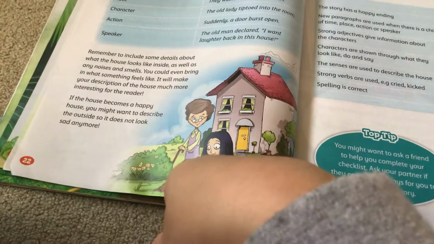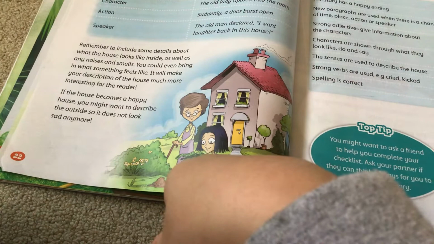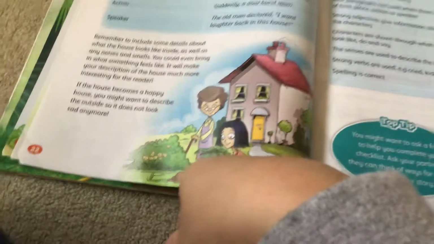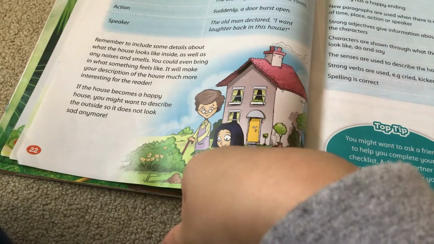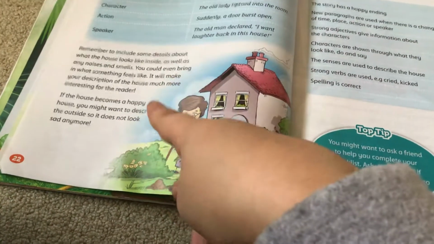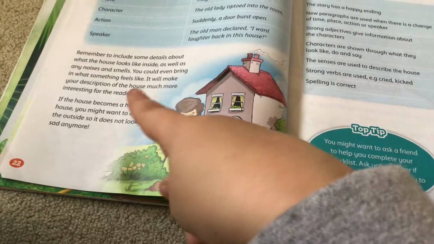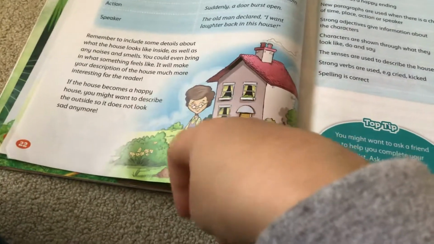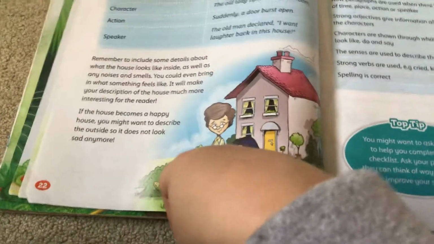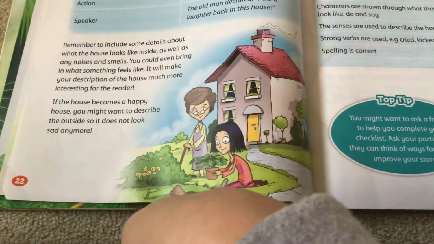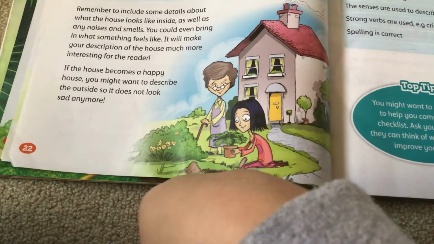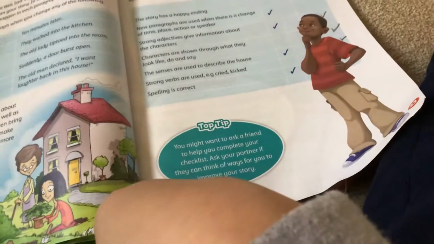Remember to include some details about what the house looks like inside as well, and any noises and smells. You could even bring in what someone feels like. It can make your description of the house much more interesting for the reader. If the house becomes a happy house, you might want to describe the outside so it does not look sudden.